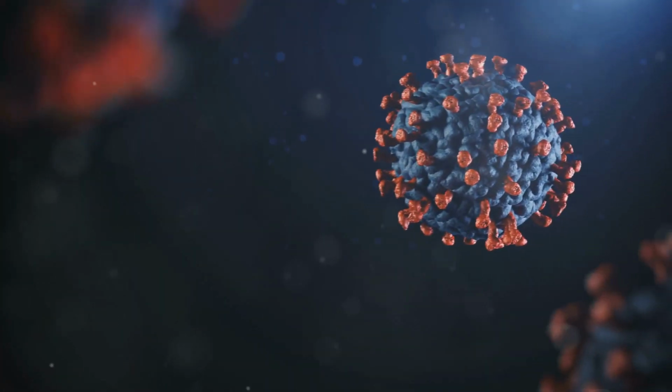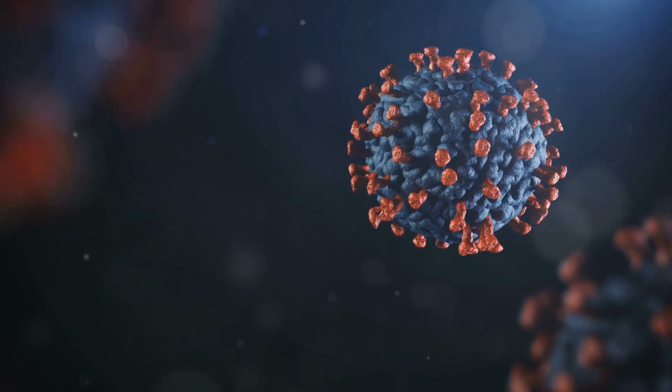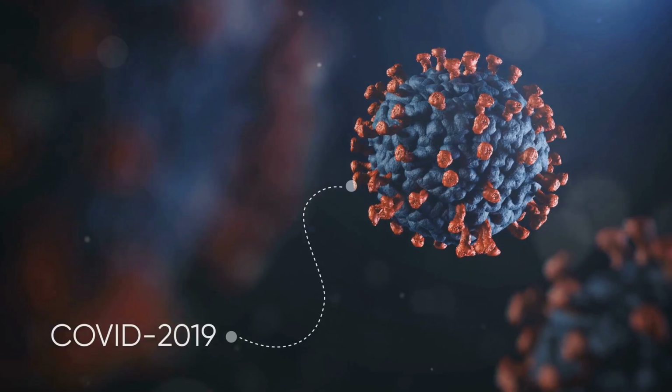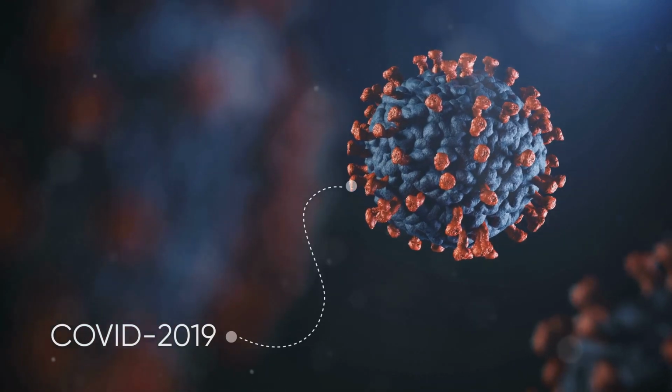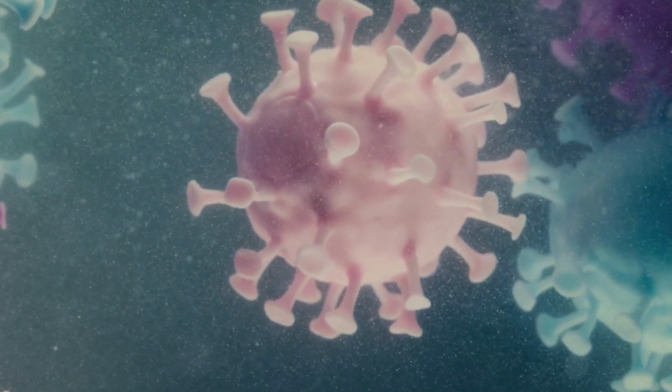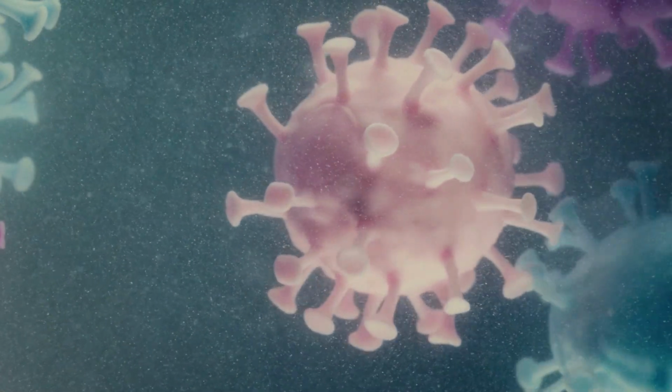Another notorious worm is MyDoom, which first appeared in 2004. MyDoom spread through email and file-sharing networks, making it one of the fastest-spreading worms in history. It caused significant damage by slowing down the internet and overwhelming servers, leading to substantial financial losses for many companies.